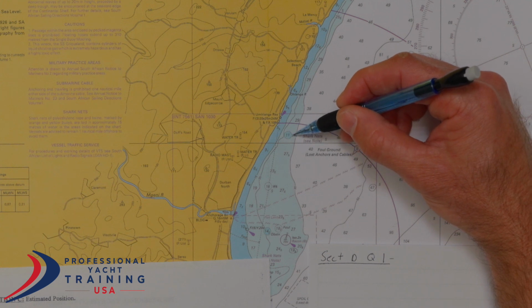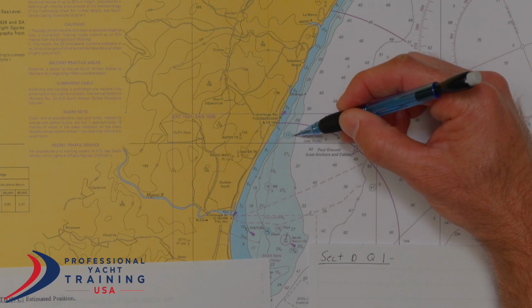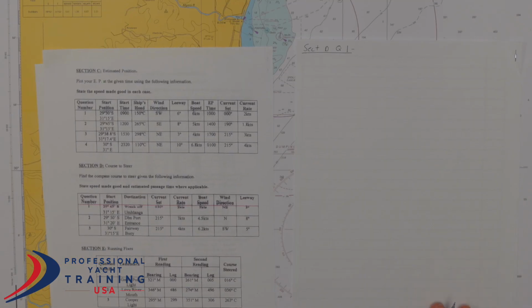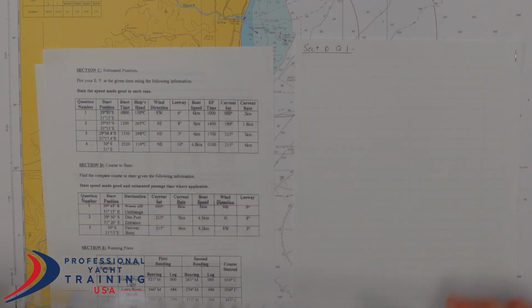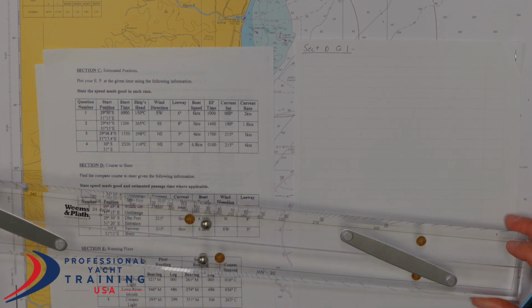If you didn't know what a wreck looked like, you can always get out your Admiralty publication NP 5011, which I'm sure you look at, but that's going to be your chart symbols.